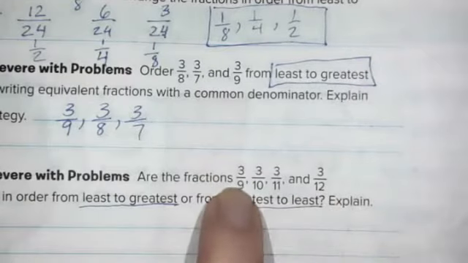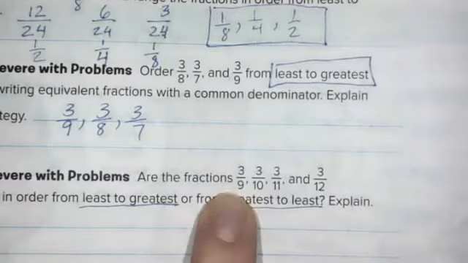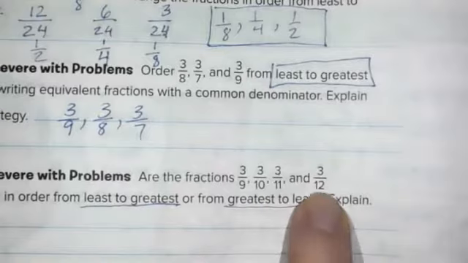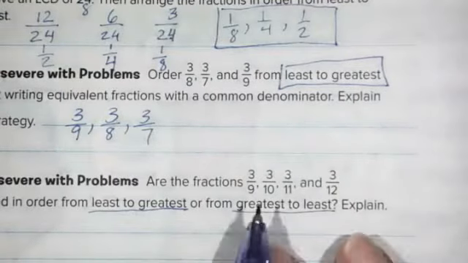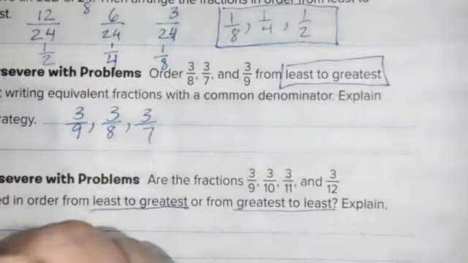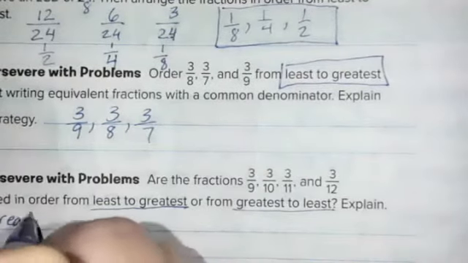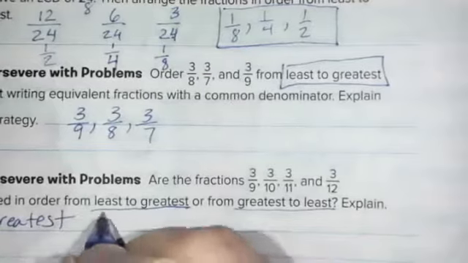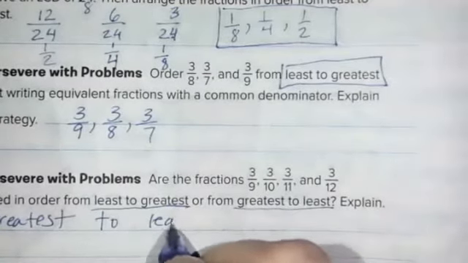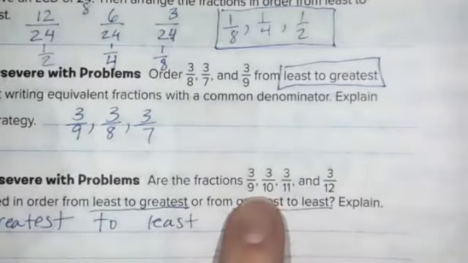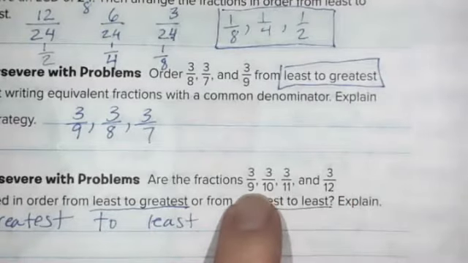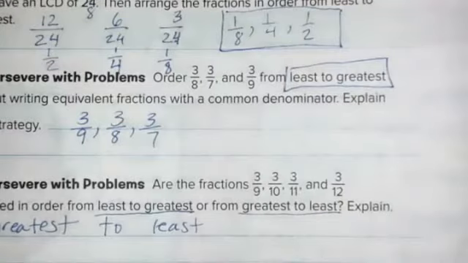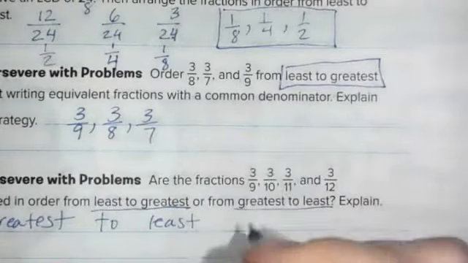If you're having 3/9 of something, that's 1/3. 3/12 of something, you're having 1/4. So these are listed in greatest to least order. Because I know that a ninth is bigger than a 12th. A ninth is bigger than a 10th when we look at our denominators and compare them. So they are ordered in greatest to least.